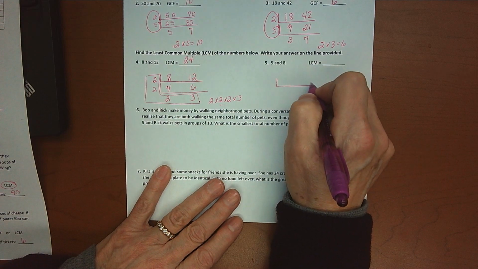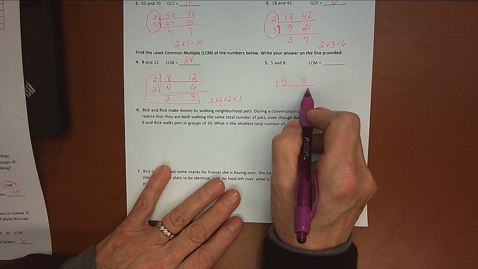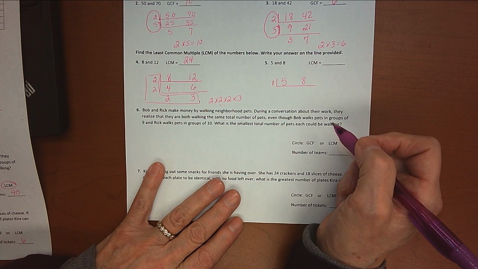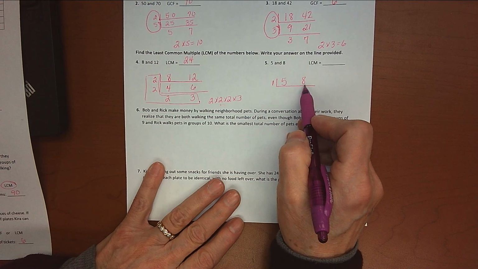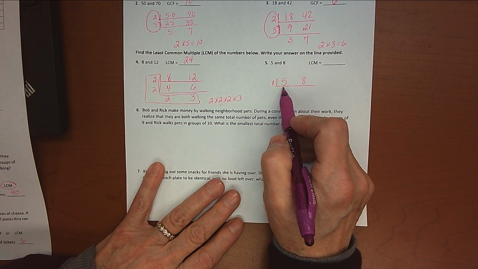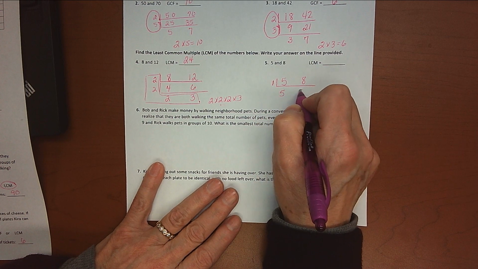All right, 5 and 8. Oh, I can't divide 5 and 8 by anything common except for 1. It's the only number that will go into both of those. We could divide 5 by 5, but we can't divide 8 by 5. And we could divide 8 by 2, or 4, but we can't divide those into 5. So 1 divided into 5 is 5, and 8.